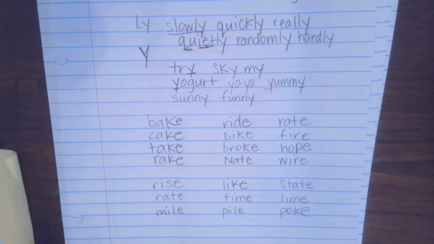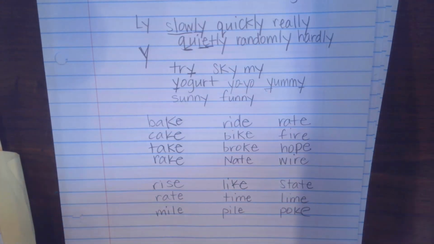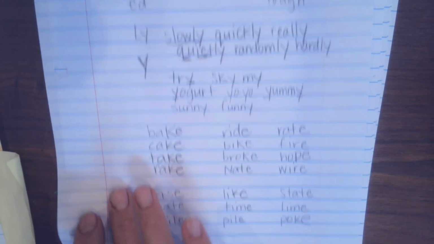Okay, so we have gone over almost all the blends. We just have really, really, really tricky ones. So most of your homework is going to be reading a second grade chapter book like Nate the Great or an Amelia Bedelia. 3 1-minute reads for 15 minutes or so. And then Mom can write down any of the words that you miss, and you can practice those ones.